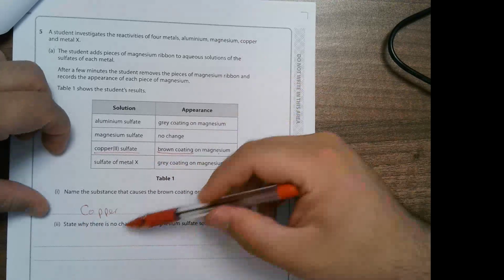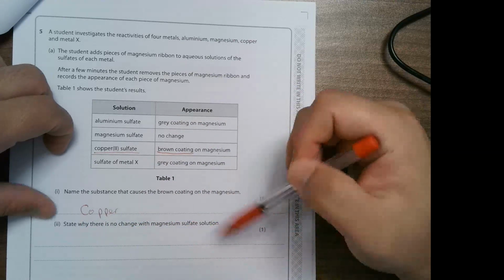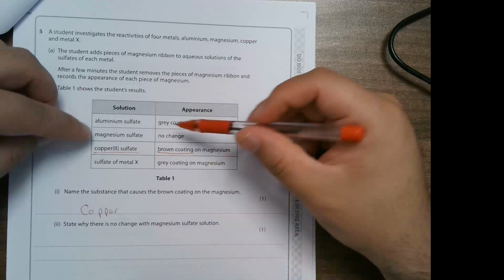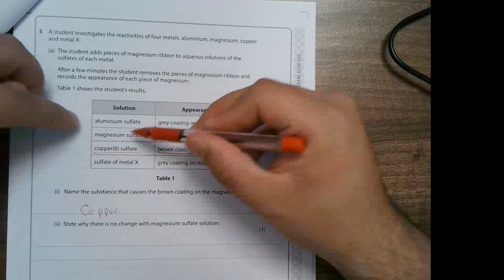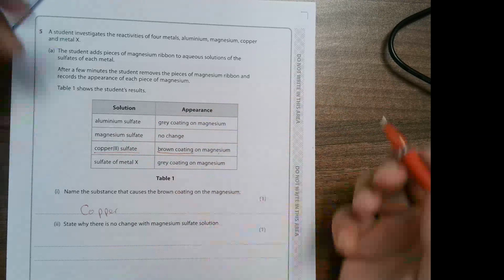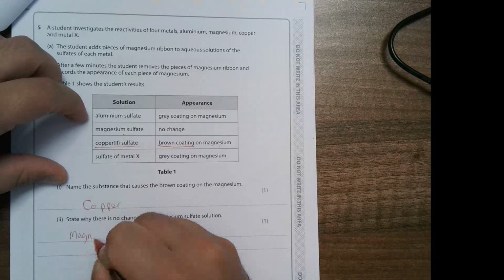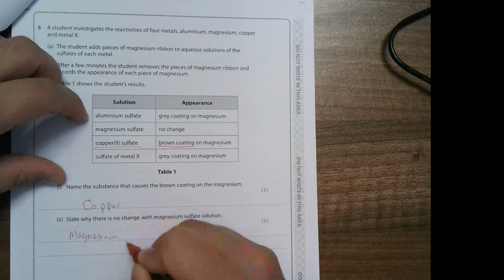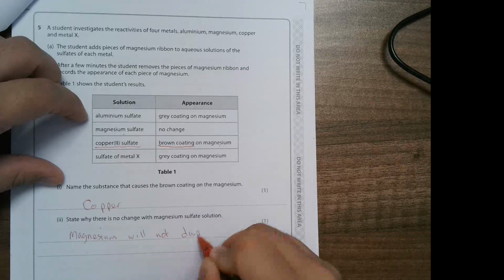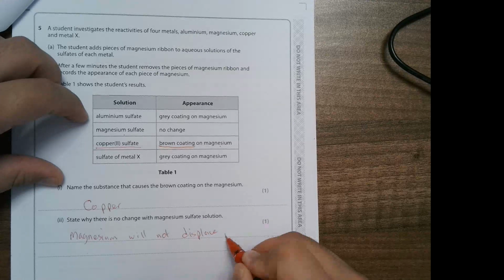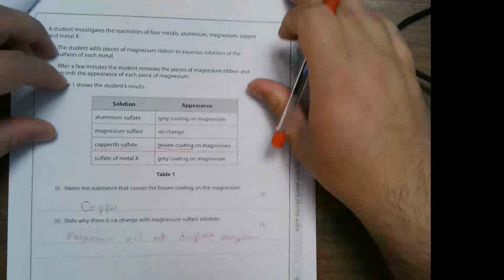And then part two of the question says, state why there is no change with magnesium sulfate solution. We just explained it. However, this time round, magnesium will not displace magnesium because they are, of course, the same thing.